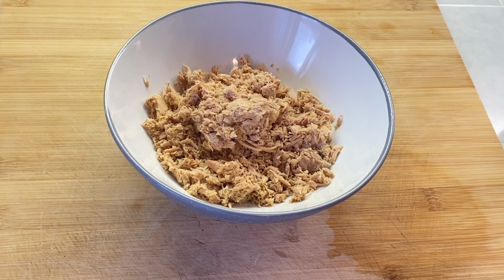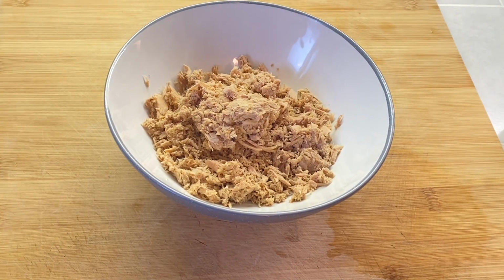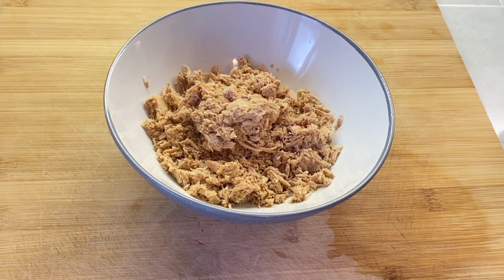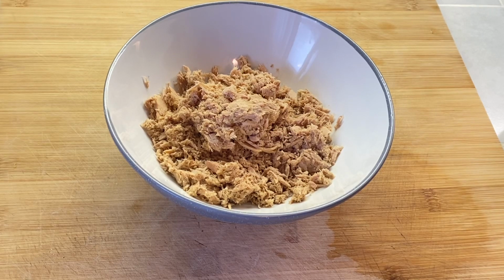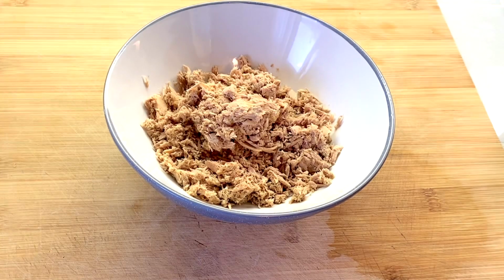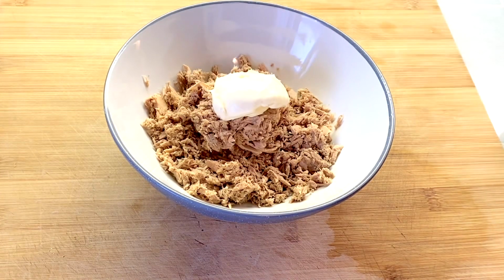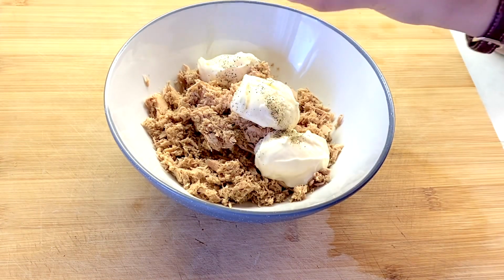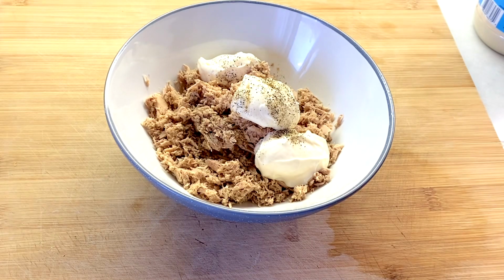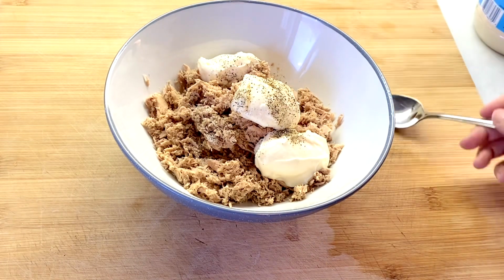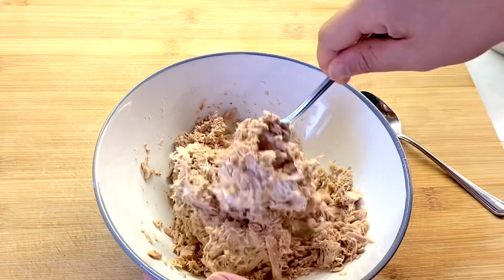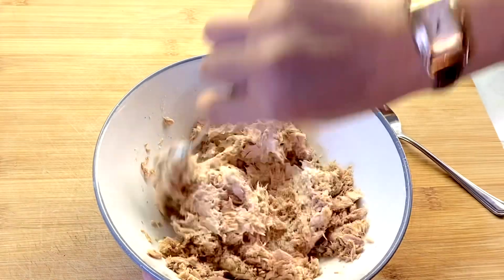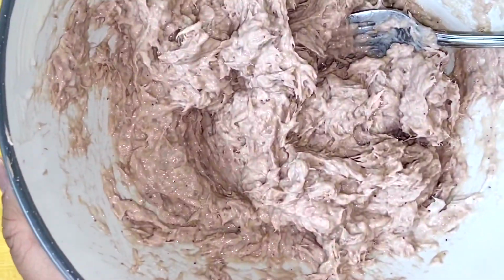Your afternoon tea isn't complete without finger sandwiches. So first I'm going to start off making a tuna sandwich, and in this case I'll be using 3 cans of tuna, 3 tablespoons of mayonnaise, some black pepper, and some table salt. Mix them all together and let it sit for a while in a bowl.